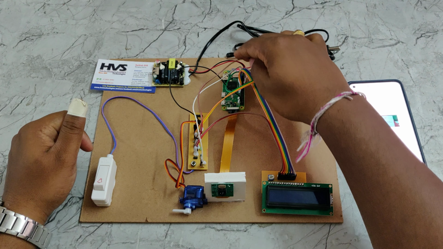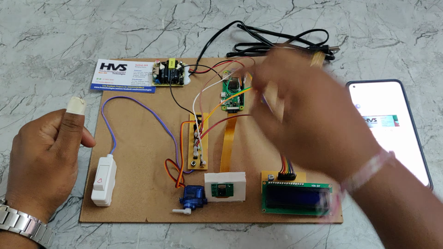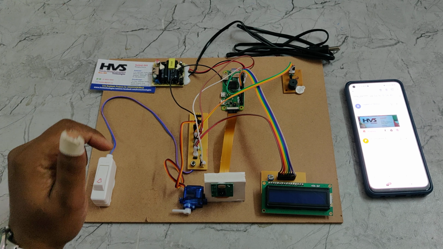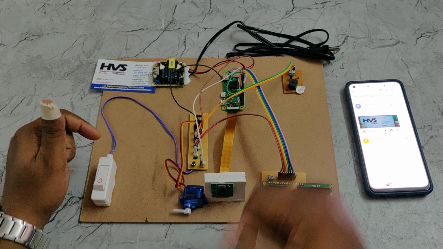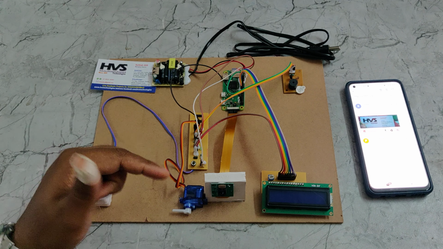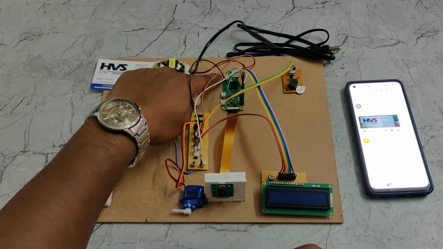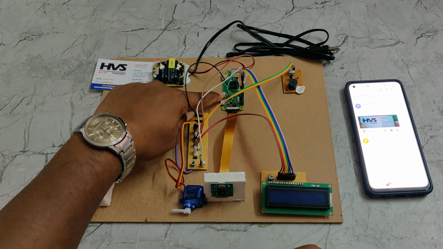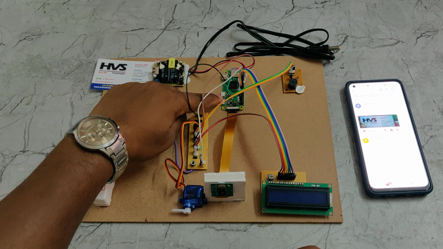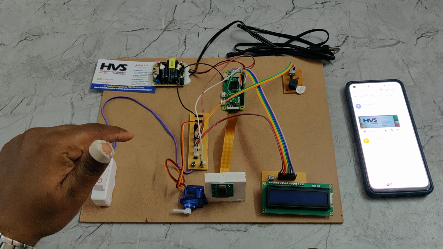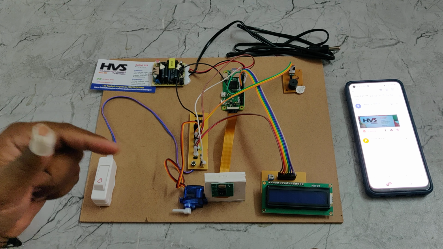The process is, initially we need to load the operating system, that is the Raspbian 32-bit OS version, into this 32 GB memory card. After loading the OS, we need to connect the HDMI here and the OTG cable to access the keyboard and mouse, and the power cable. On the HDMI screen we can see the operating system booting.